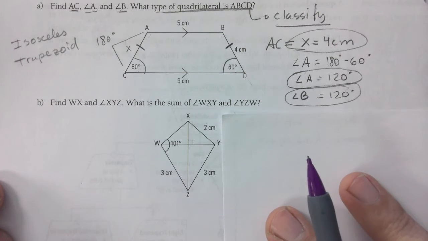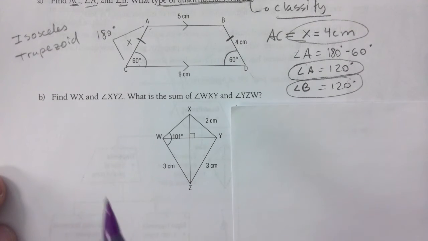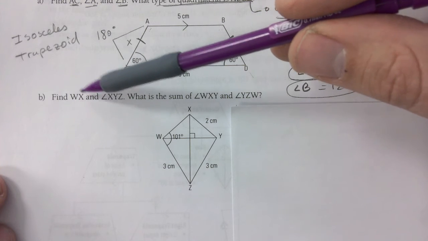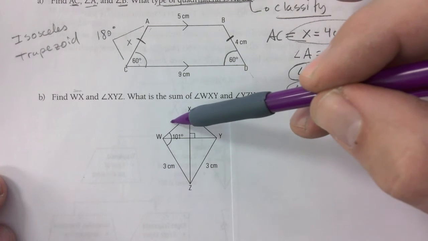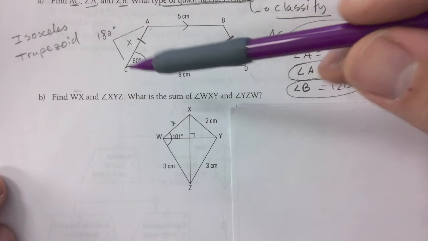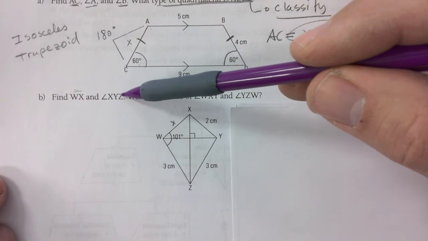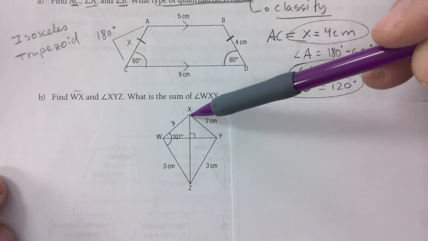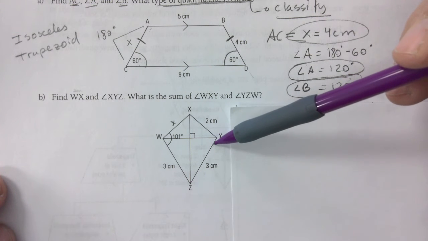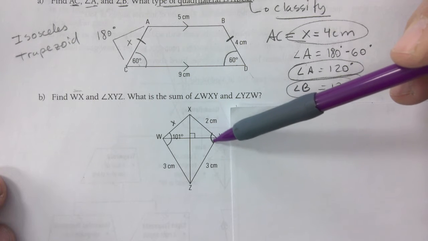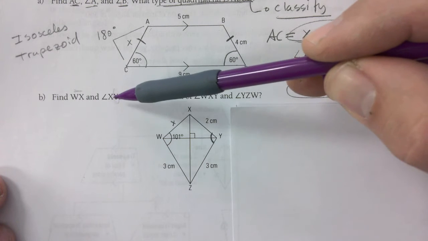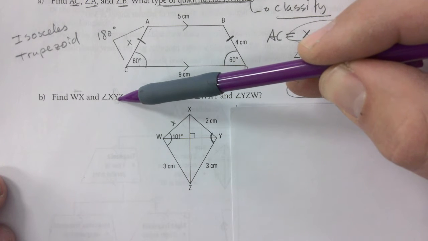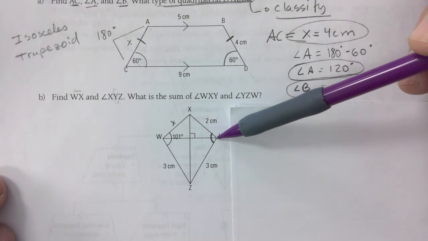On Thursday, now we're going to talk about the kite here. So what is it asking us for? Find, when it's two letters, it's just a segment between them. WX. So they want this side right here. They want angle XYZ. So they're asking us for this angle right here. It's always the middle letter, that's where the main angle is going to be. It's going to be right here.